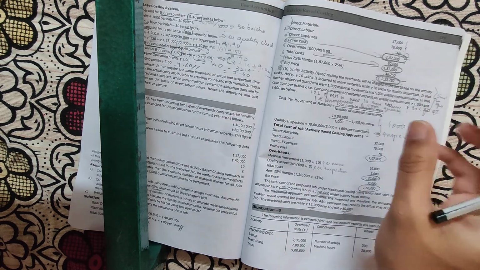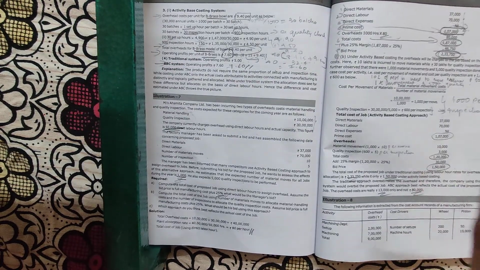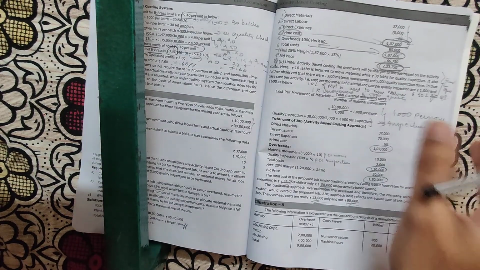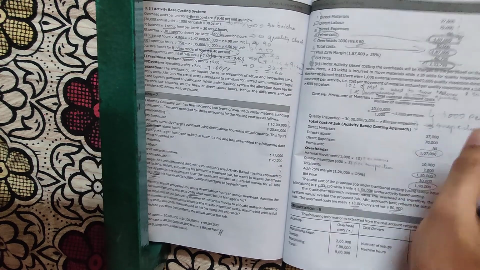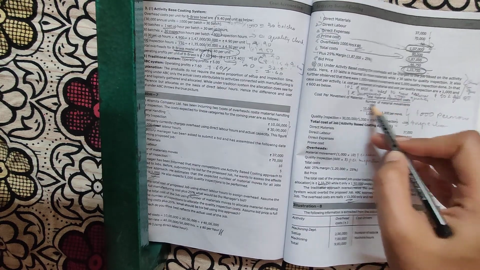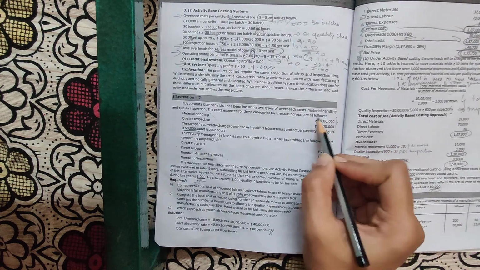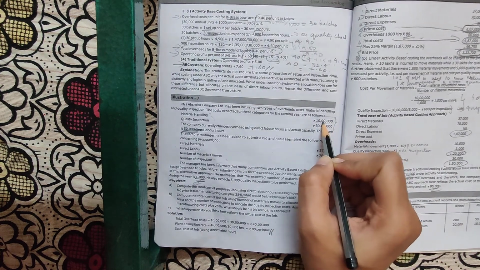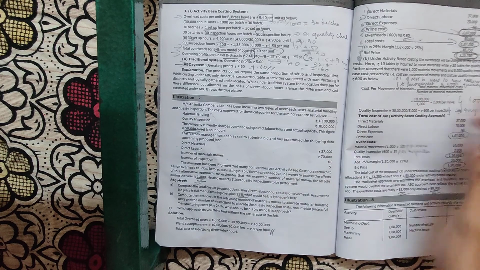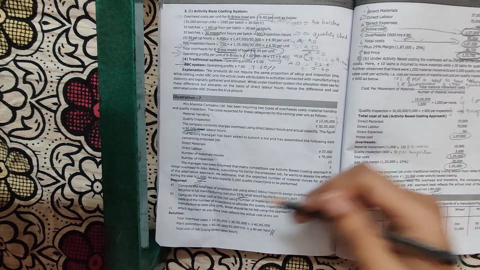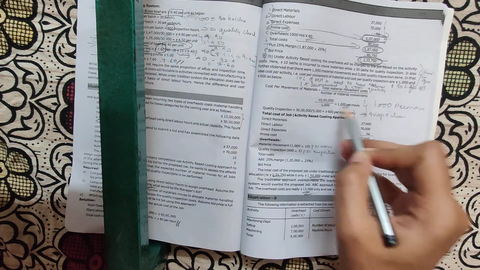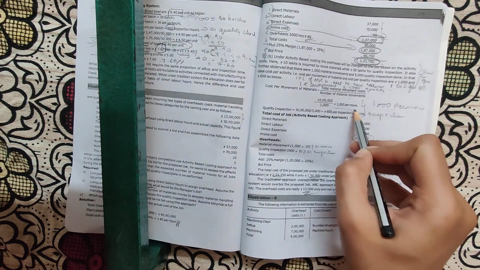Now next you have to find out the cost of movement per material. Cost of movement per material is the total material movement cost divided by the number of material moves. How much is the cost of material handling? It is 10 lakhs. For how many units are they asking you to calculate? It is for 1000 units. So 10 lakh divided by 1000, that is rupees 1000 per move.